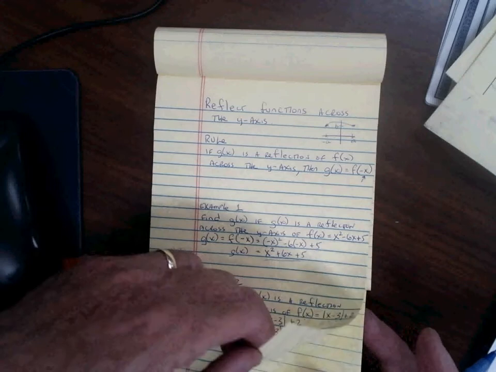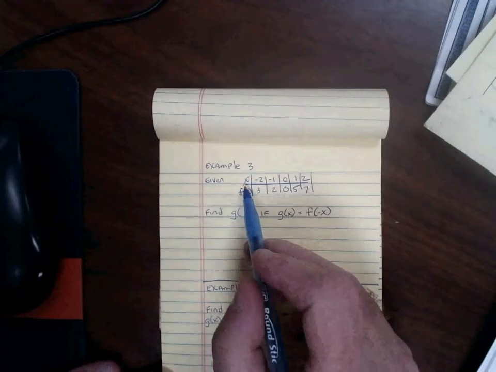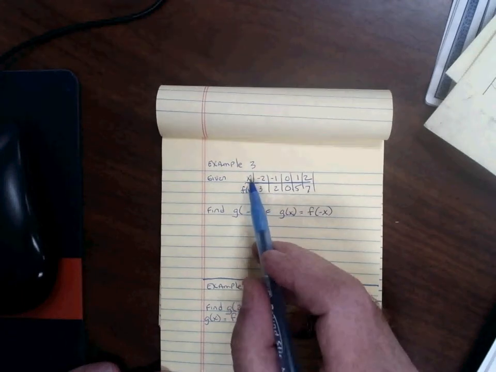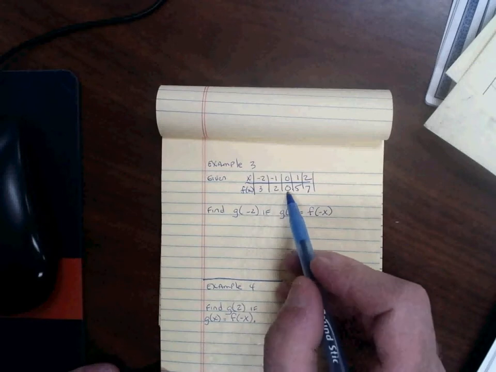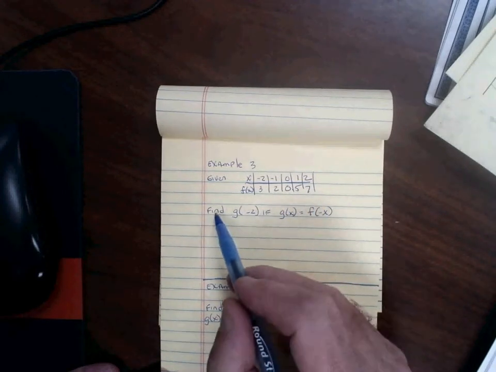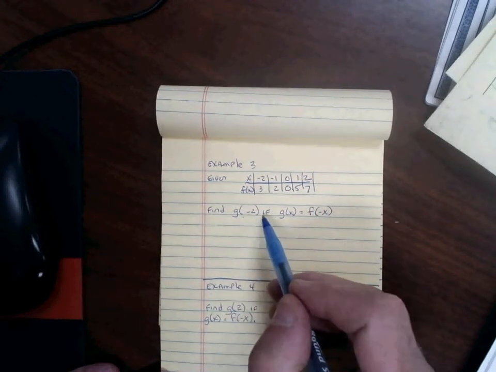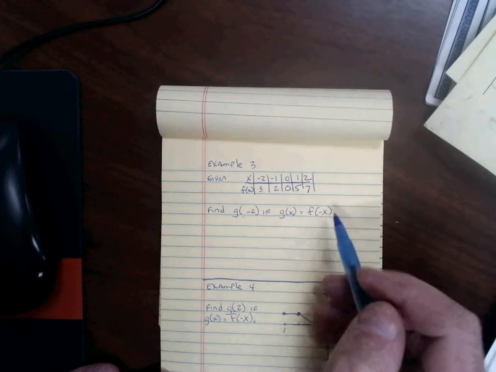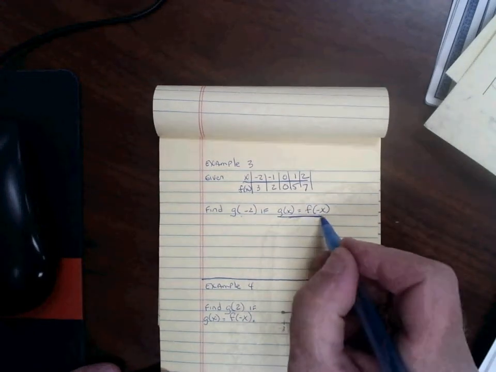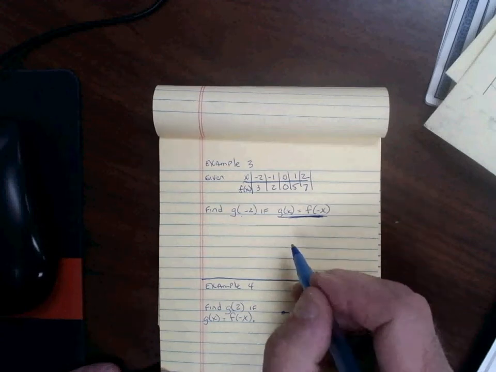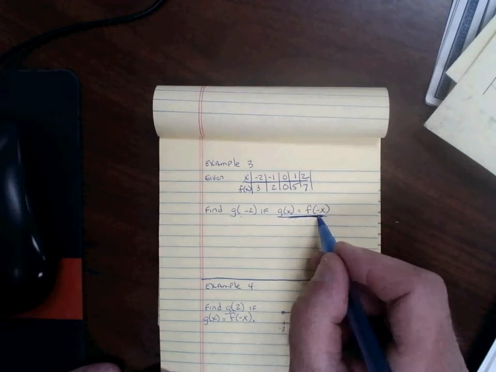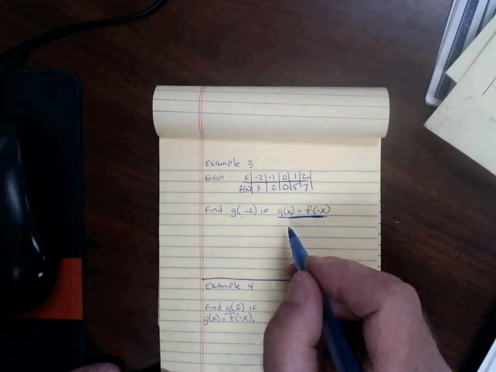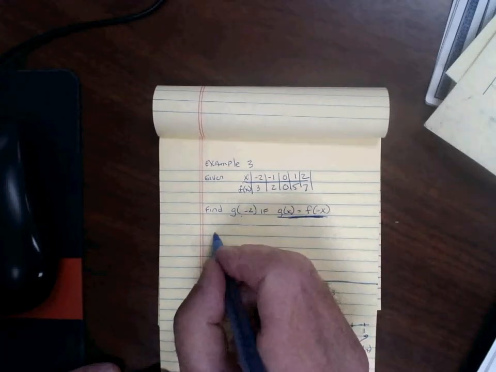What if we're given a function in a different form, like a table? If we're given a table of values for a function f(x), where x is negative 2, negative 1, 0, 1, and 2, and the corresponding f(x)'s are 3, 2, 0, 5, and 7. If we're asked to find g(-2), when g(x) equals f(-x), this is the rule for reflection across the y-axis. So we know that this transformation is going to take a point on f(x) and reflect it across the y-axis. We want g(-2).